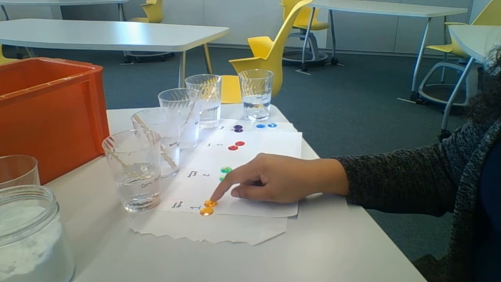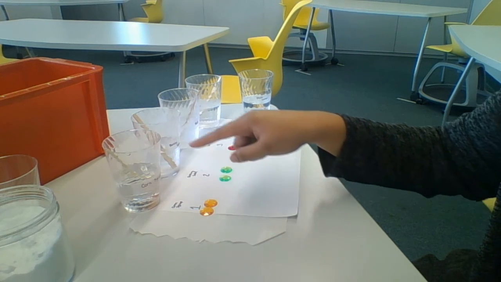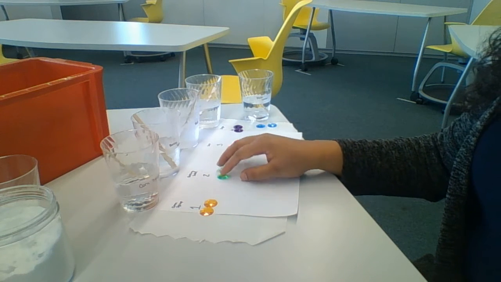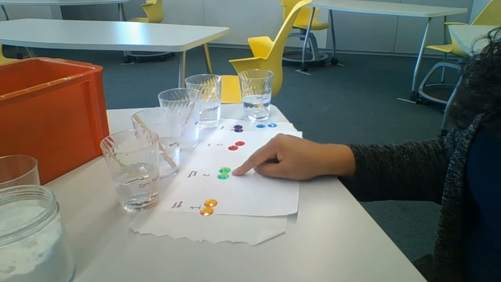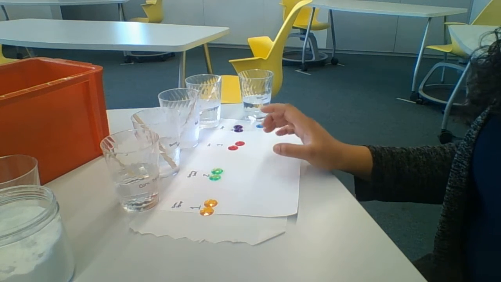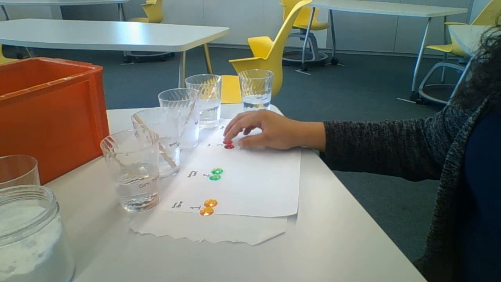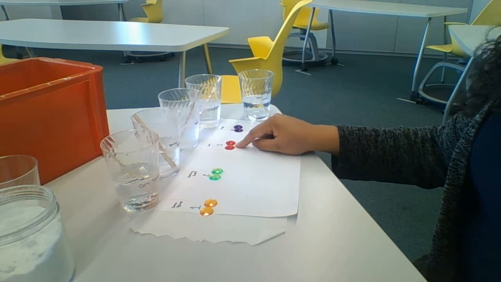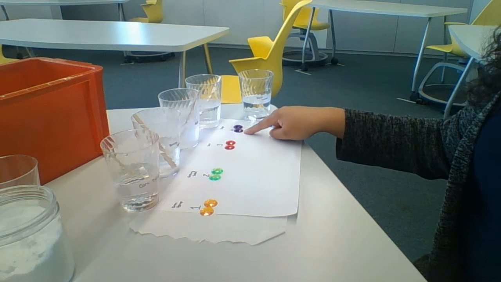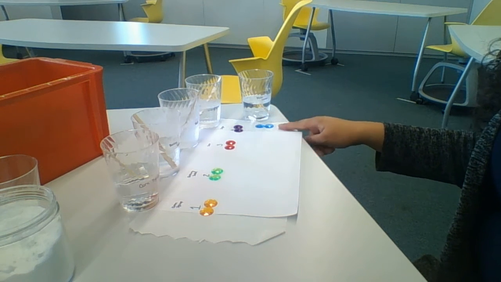So the orange, we'll be putting the orange rhinestones with the corn syrup inside. For the baking soda, we have the lime green or neon yellowish. It looks, let's just say lime green. For the salt, we will be putting the red rhinestones. For the sugar, it's going to be purple. And plain water is going to be blue.